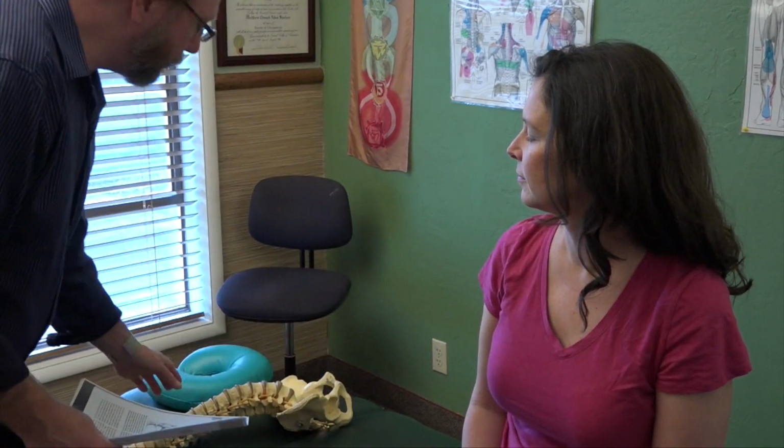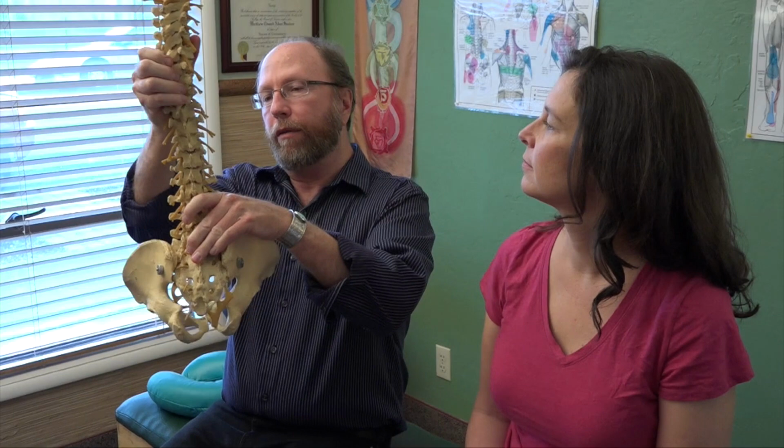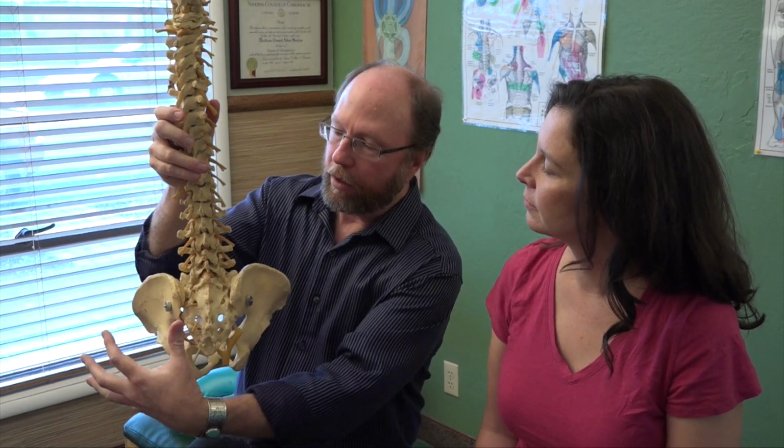So I'm going to show you on the model here just roughly where they are. So this is the view of the spine and pelvis from the back. And so this is the pelvic region, the buttock region, both sides, left buttock, right buttock, and the trigger points in question are generally towards the top and the outer part, right in here on both sides. And like I said, often extremely tender.